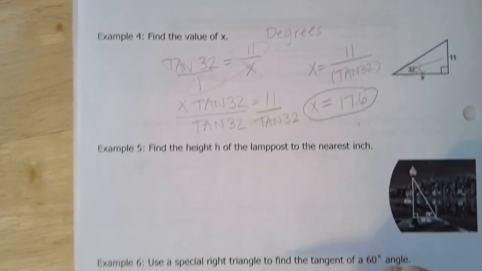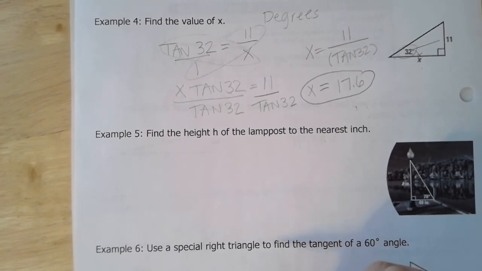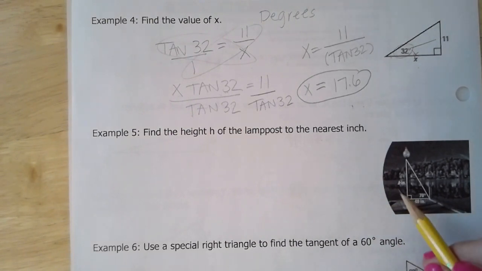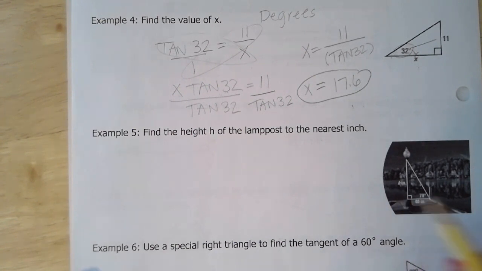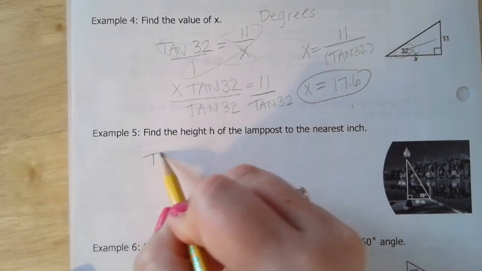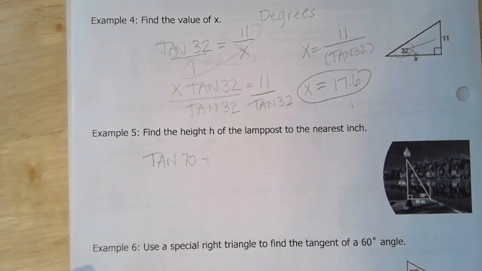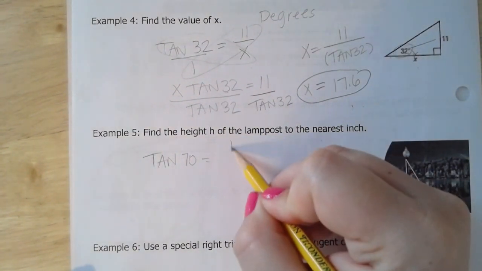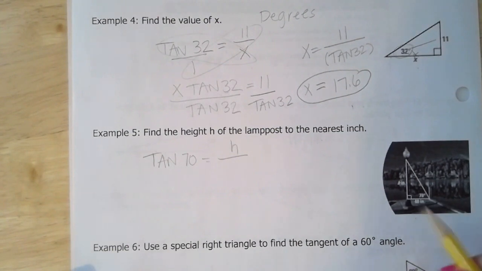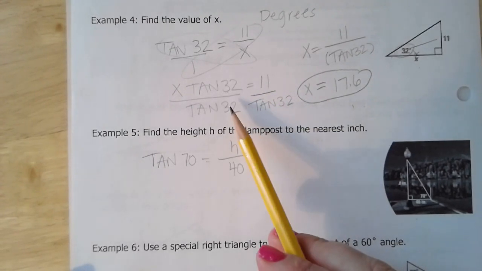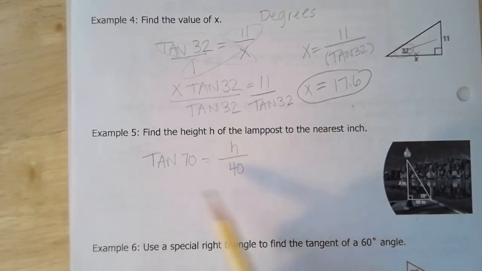All right, example 5. Find the height h of the lamppost to the nearest inch. We have a 70-degree angle, 40 inches down here, and an h. So with 70 degrees, we have opposite and adjacent, so we're going to use tangent of 70 degrees equals my opposite, h, over my adjacent, 40. We're going to do the same exact process of solving it as we did up here. Cross multiply.